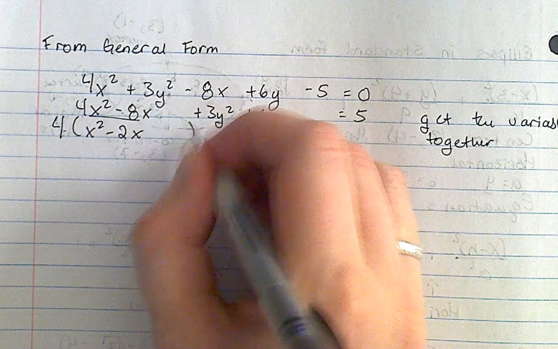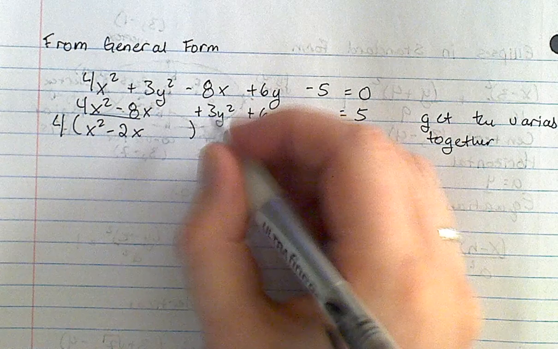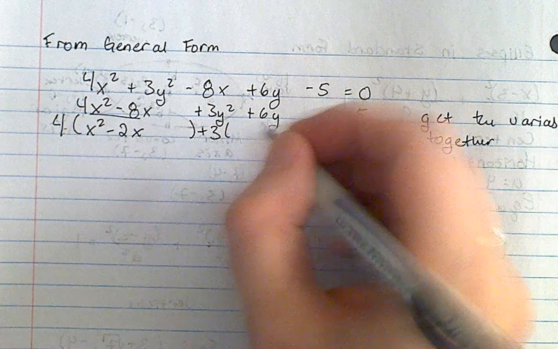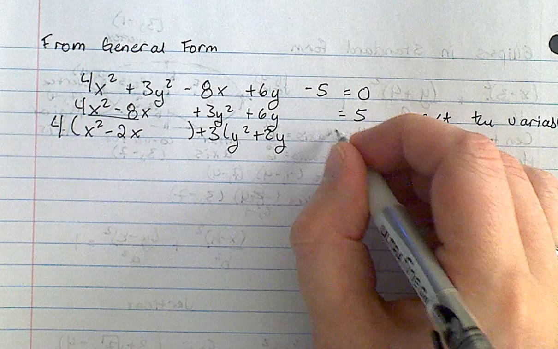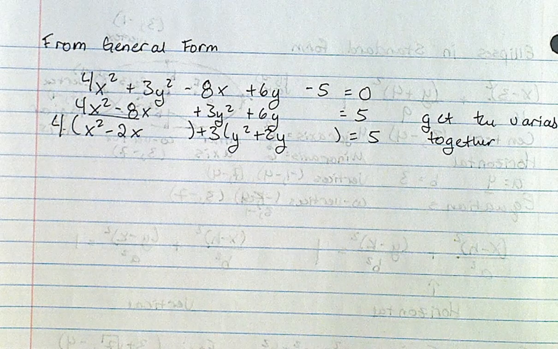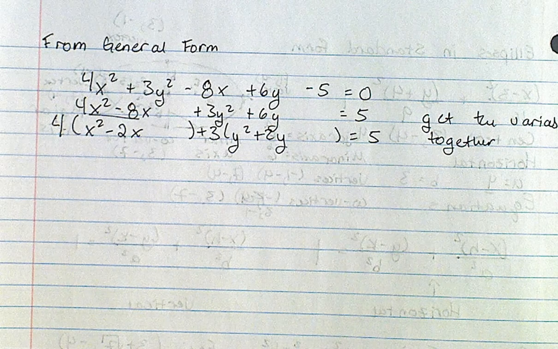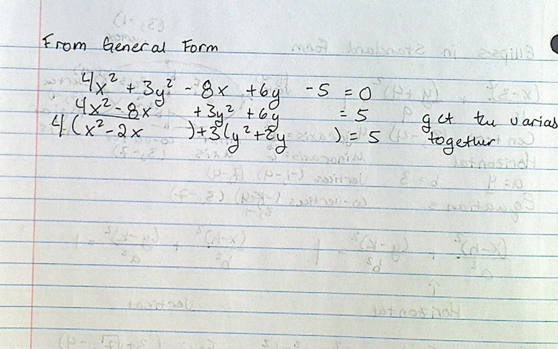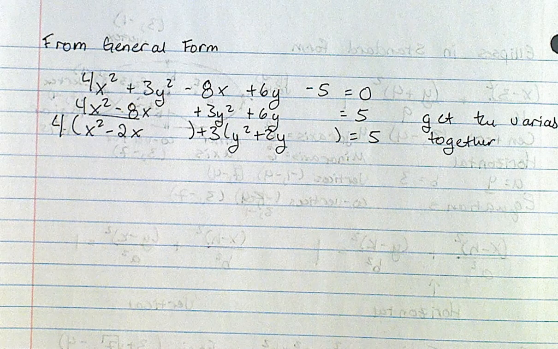And then I'm going to get the 3 out of the y squared and the y. So plus 3, and then in parentheses y squared plus 2y, equals 5. So all I did there is factor the x's and the y's individually, but on the same side.